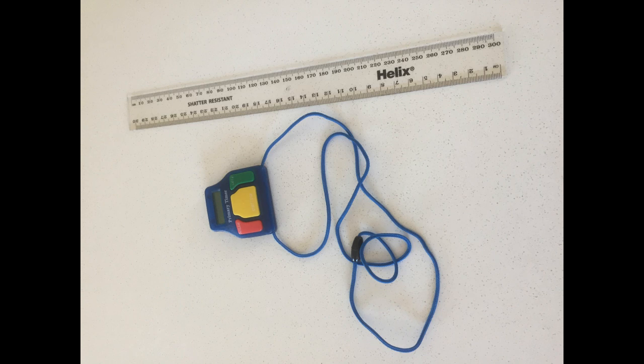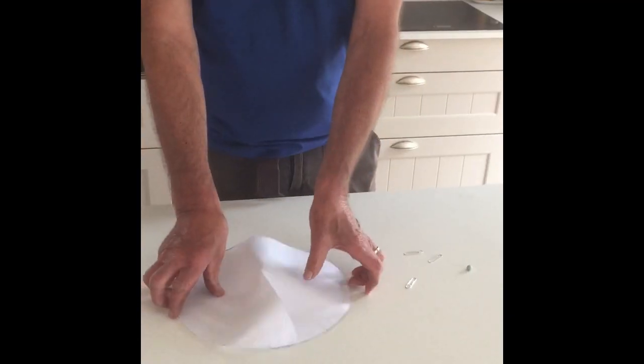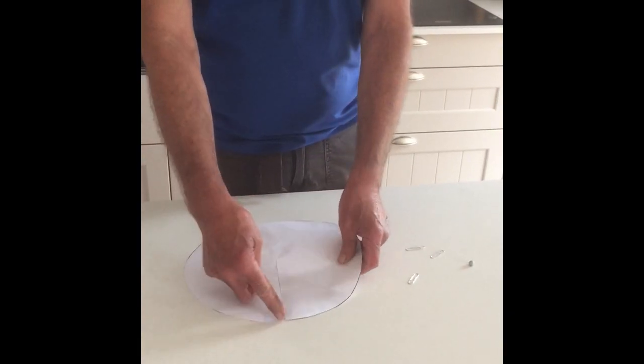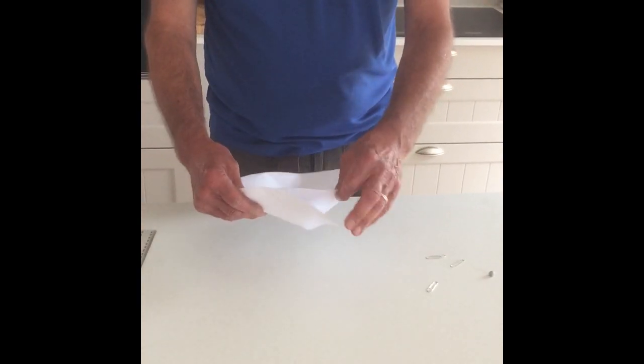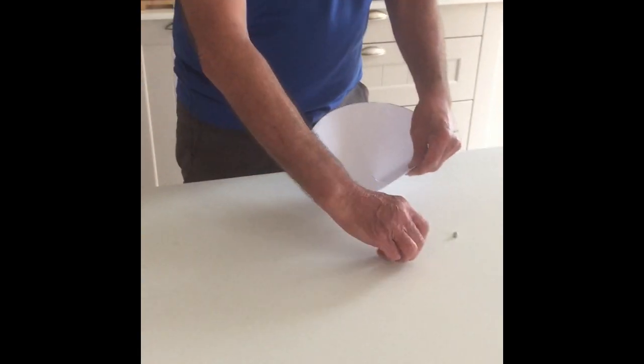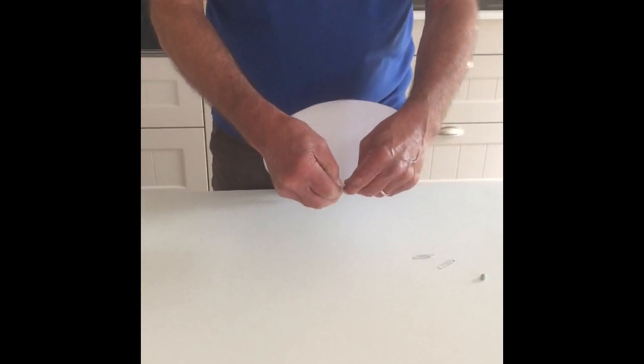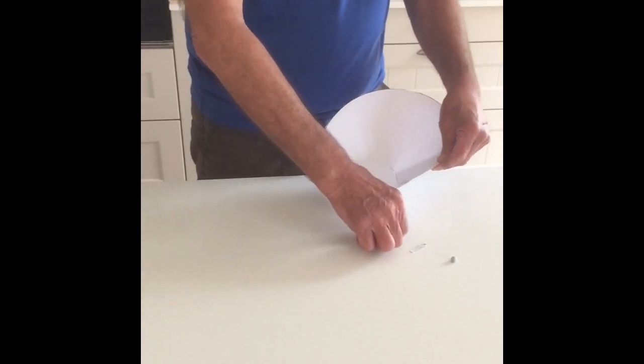One person to drop the cone, one to time how long it takes to fall, and one to record the results. If possible, the person dropping the cone should stand on a bench or something similar to increase the dropping distance. Okay, so you take the circle, you've cut from the edge into the centre, and to make the cone you just run one side over another and put a paper clip on there to hold it in place.